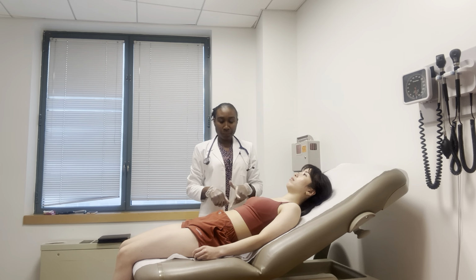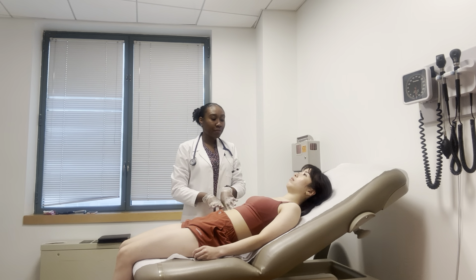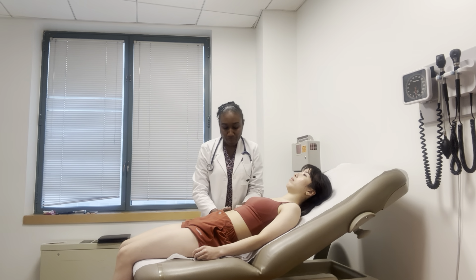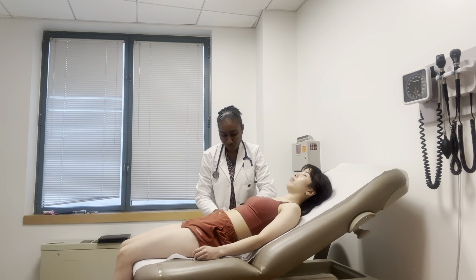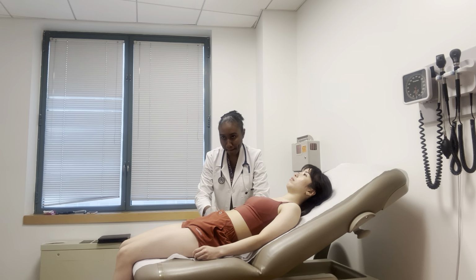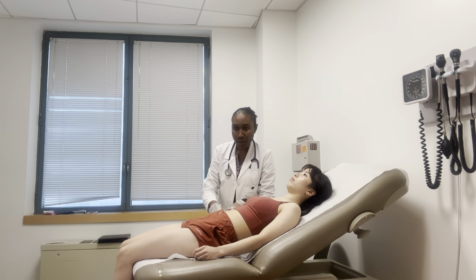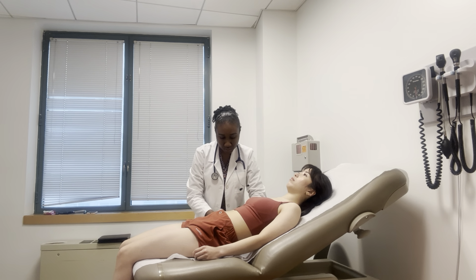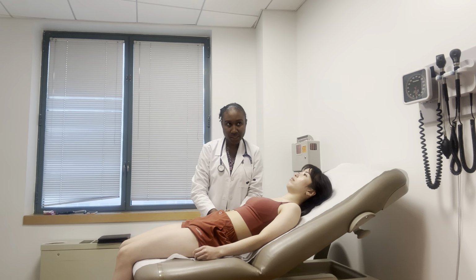Now I'm going to be assessing for your liver border. So I'm going to be percussing, okay? Okay, area of dullness right here. So their liver span is measured 7 centimeters, and that is a normal finding.